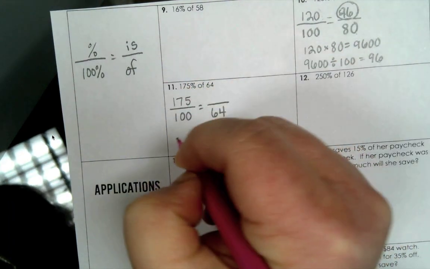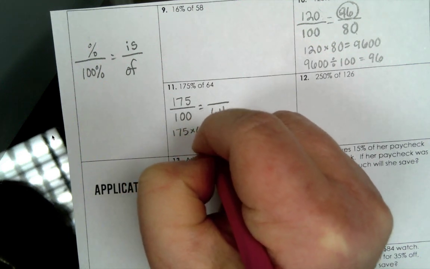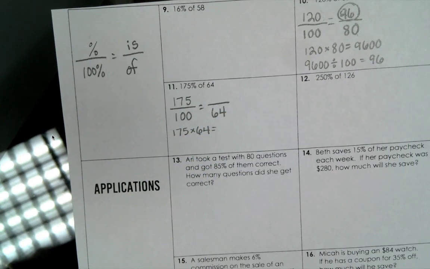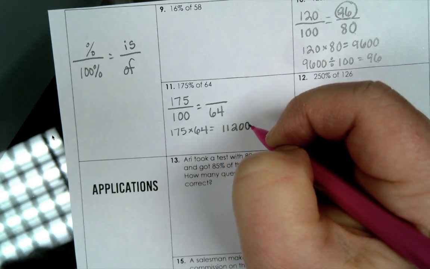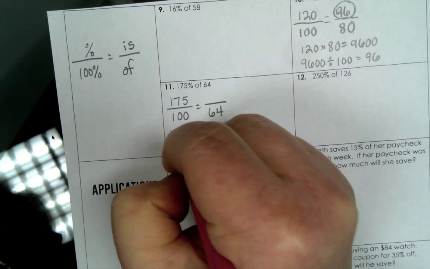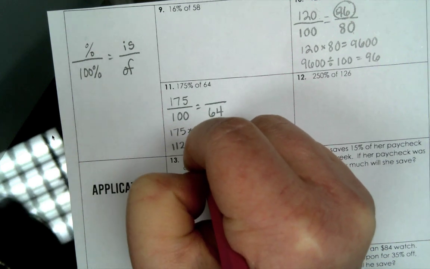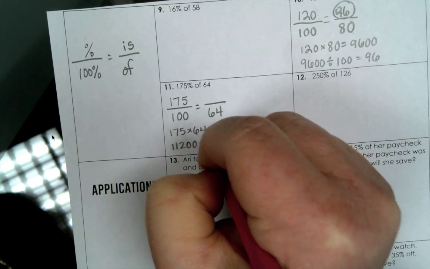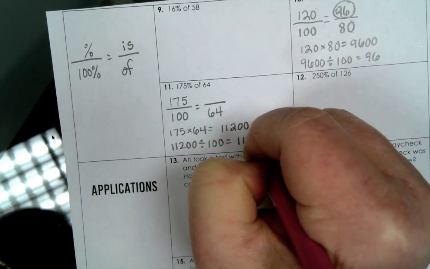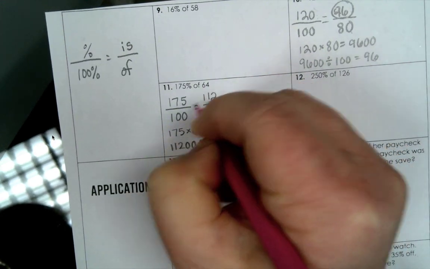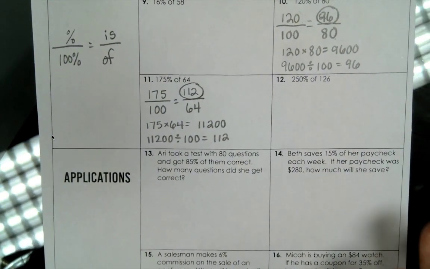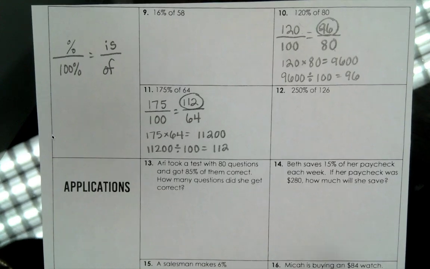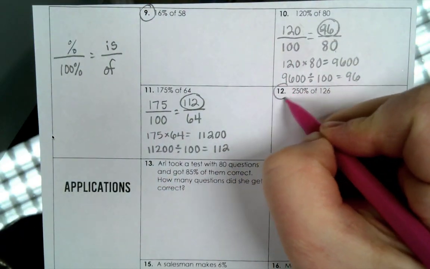Cross multiply. 175 times 64 equals 11,200, and then 11,200 divided by 100 gives me 112, where again my percent is greater than 100, so my numerator is going to be greater than 100. I want you to do number 12 on your own. So I'm going to circle those ones, and I'll put it in our Google Classroom.